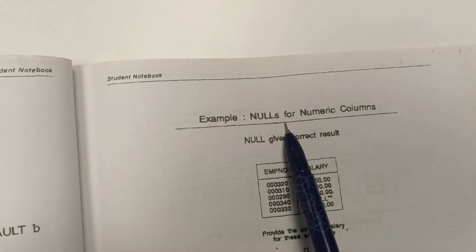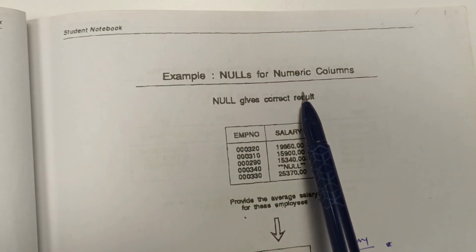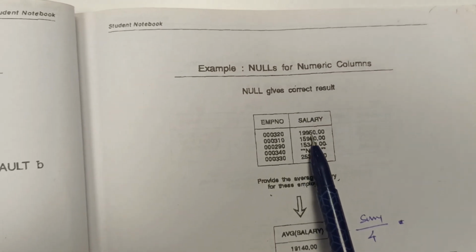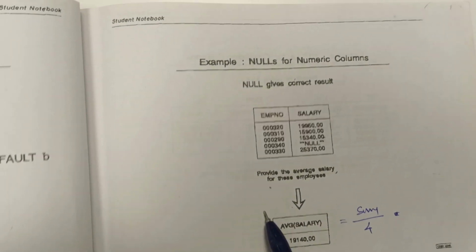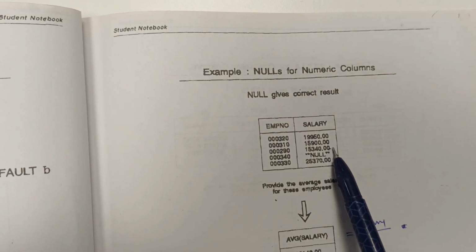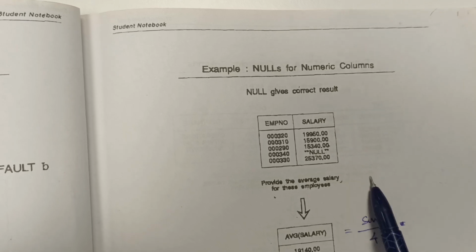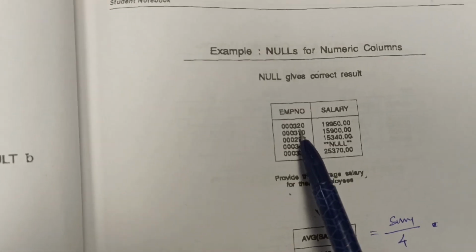And we have null values. We will see some examples of how null values behave in a numeric column. Earlier I told you that null values cannot be considered for column functions. They are considered only for count. This is a sample example.